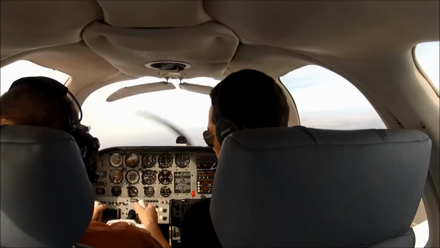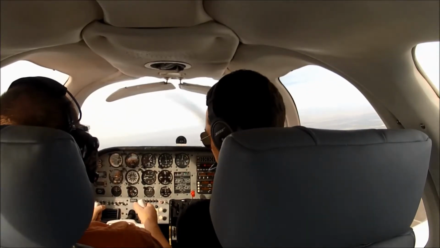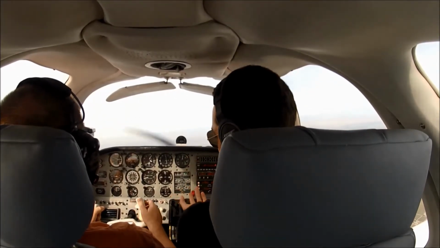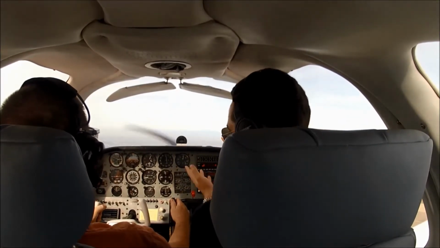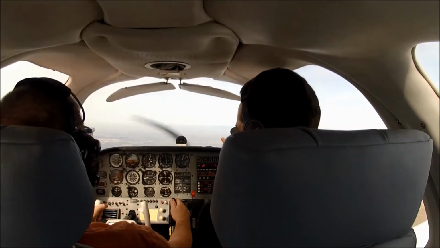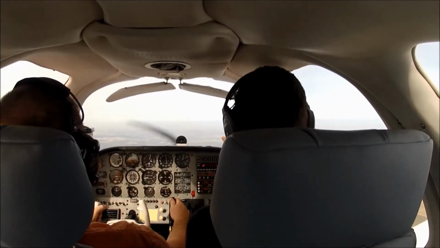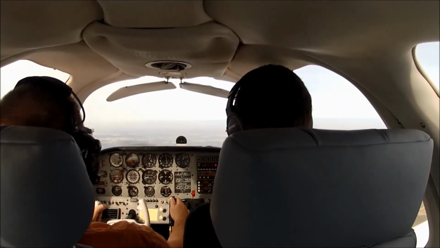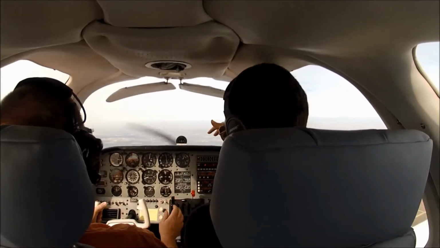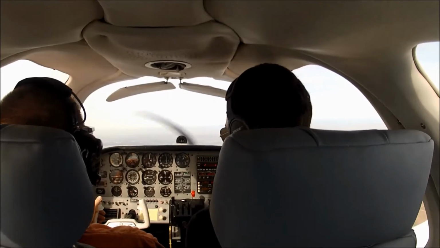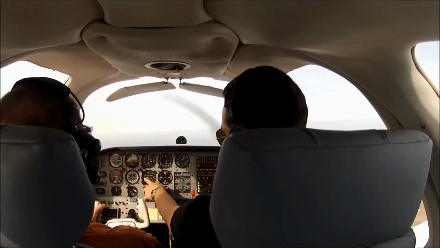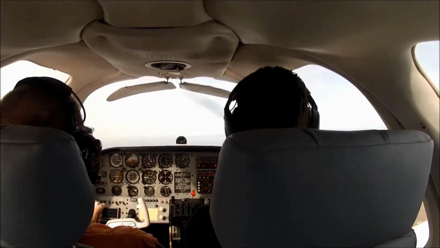Okay, and we're approaching it now. All we've got to do is put that power back to like 2,200, 2,250-ish, and that'll level the airplane off right at 3,000 feet, and it'll hold 70 knots. Just like that, the airplane should just start pulling out of the dive any second. There it comes. You can see the VSI starting to come back up. Golden.